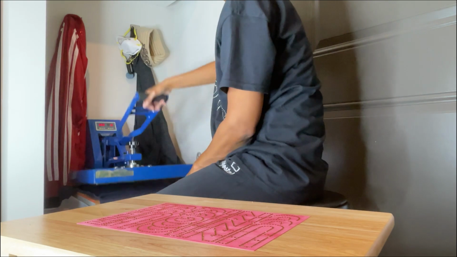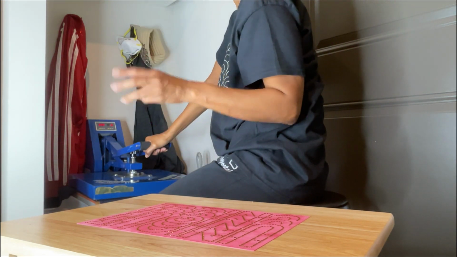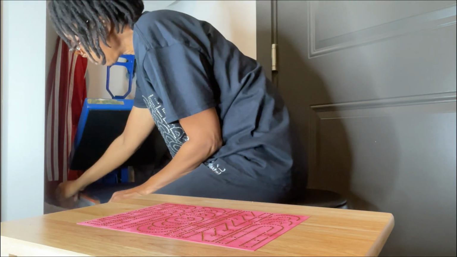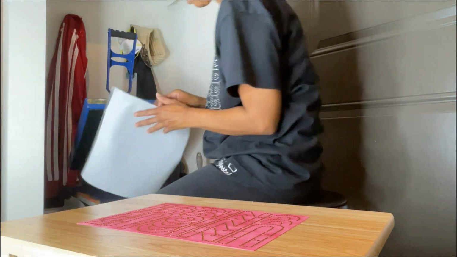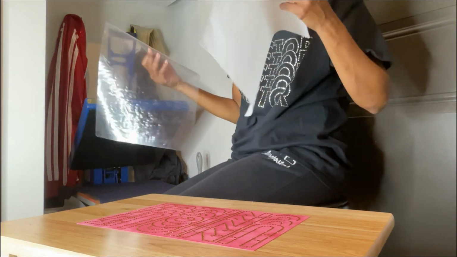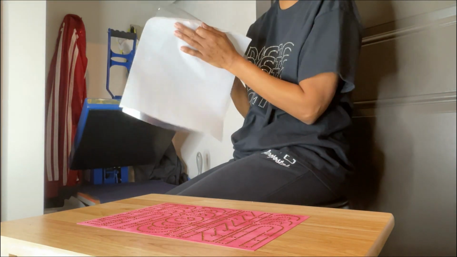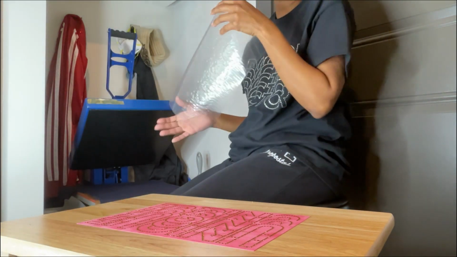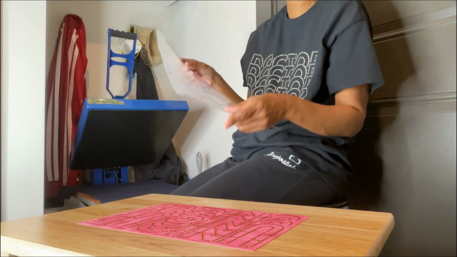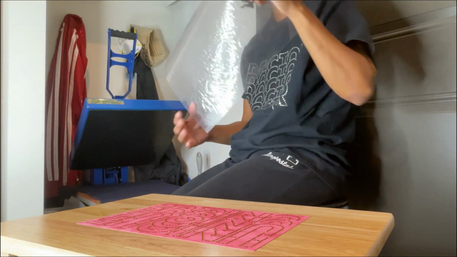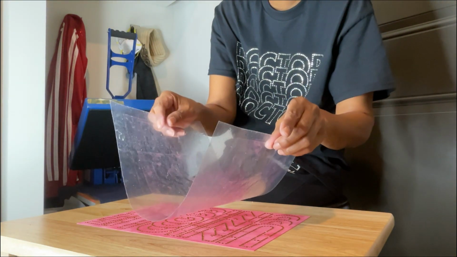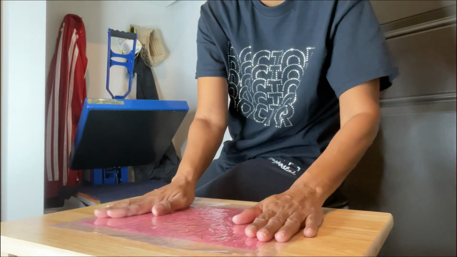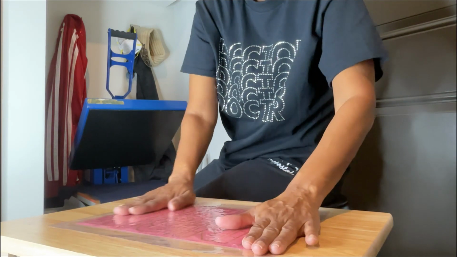So always preheat your garment 2-3 seconds. I'm only using this because I'm not going to transfer. I'm just transferring from the template to the garment. When you're putting it on fitted garments, you only go down 1 inch.